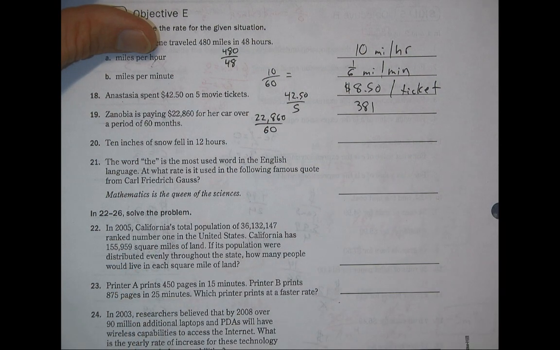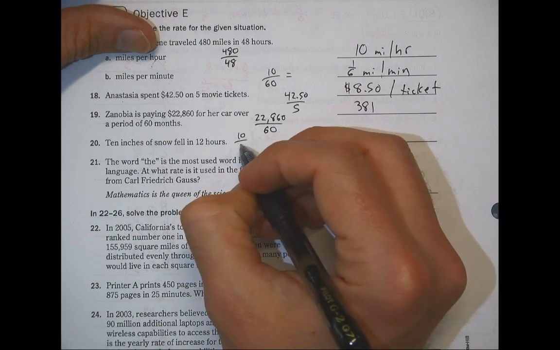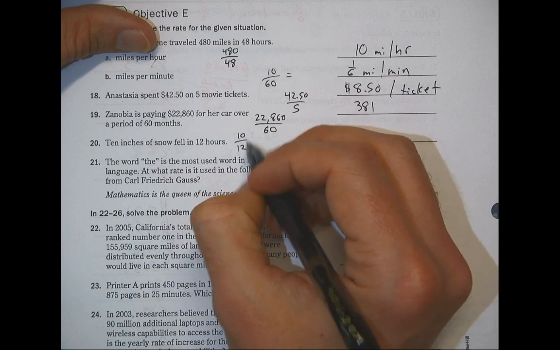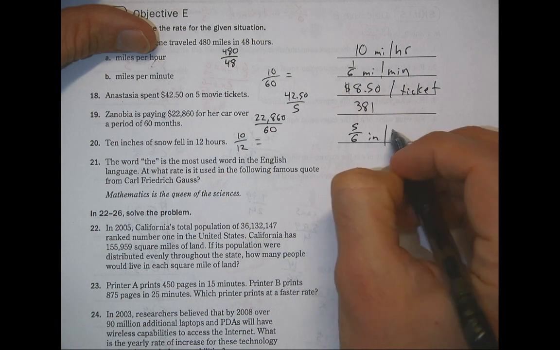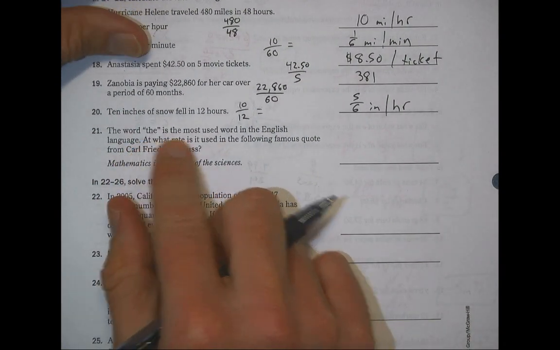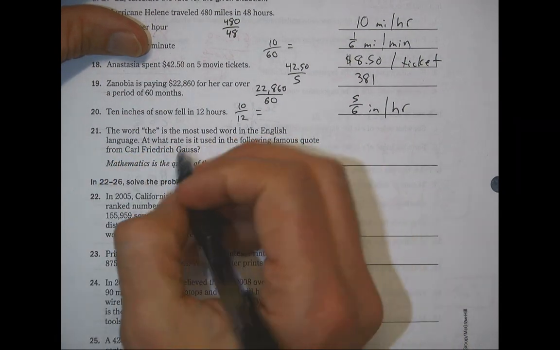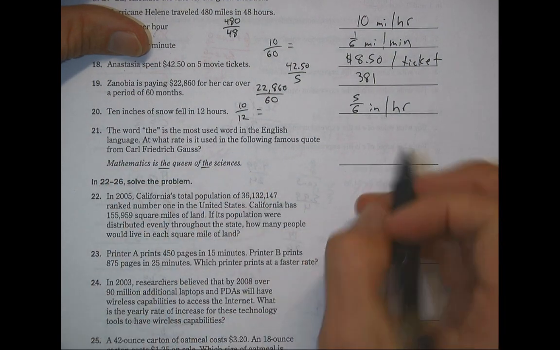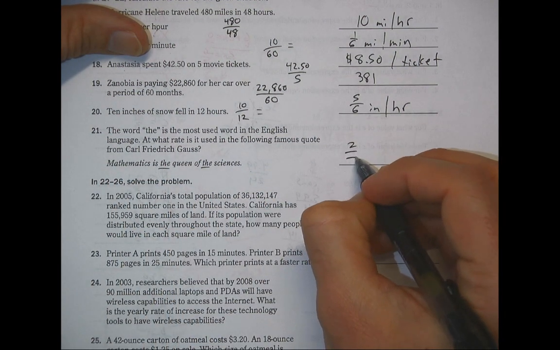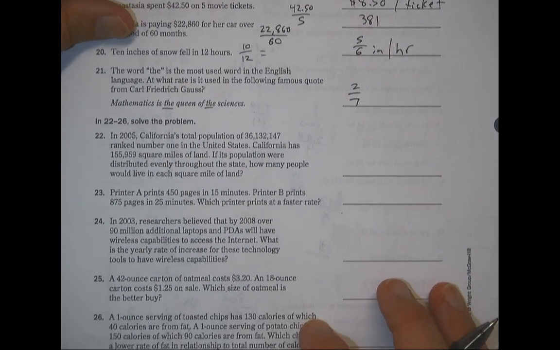10 inches of snow in 12 hours. We want inches per hour. So 10 over 12. Not going to give you a perfect number, but you can simplify that. So 5/6 of an inch per hour. The word "the" is the most common used word in the English language. At what rate is it being used in this quote? So it shows up twice. There's a total of 7 words, so the rate is 2 out of 7.